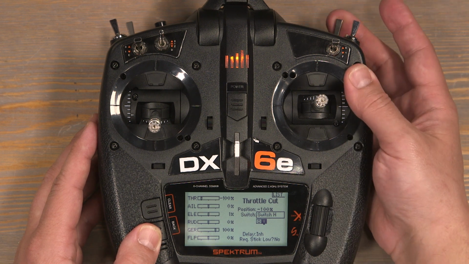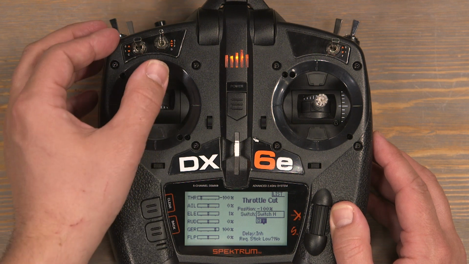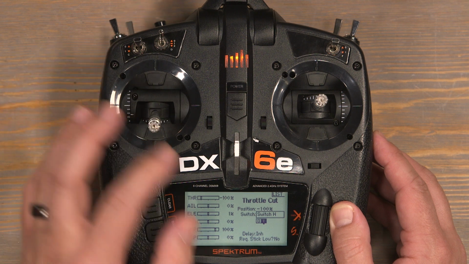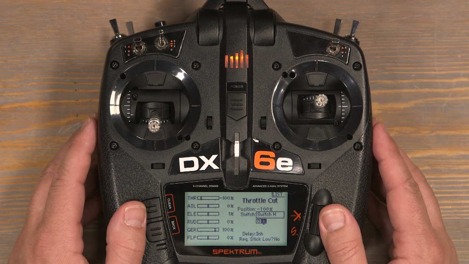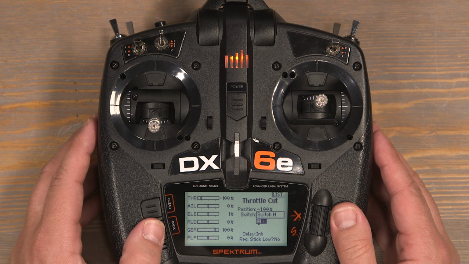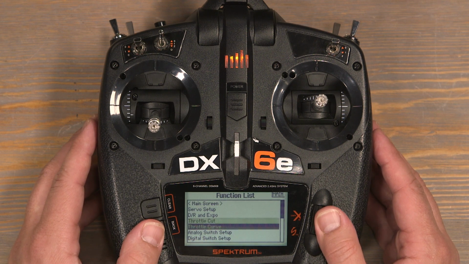When our throttle cut is on, our throttle channel is locked in at -100%. Even if we bump the throttle stick, it will stay at -100. This is very important when out at the flying field to help reduce the chance of an accidental throttle up. Now we'll push the back button, and now we'll go down to flap system.